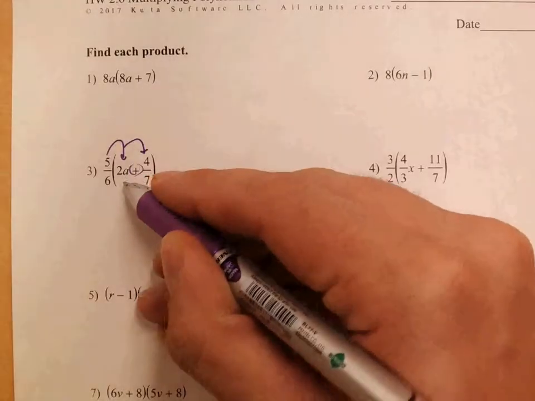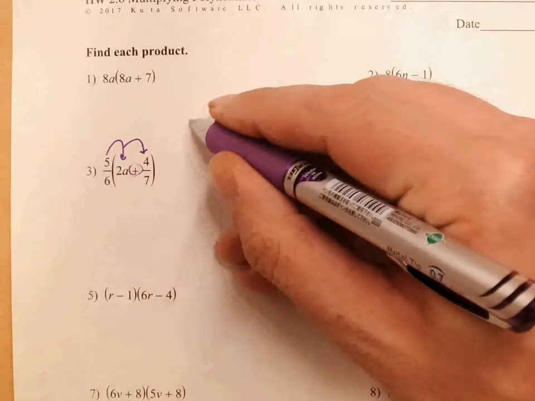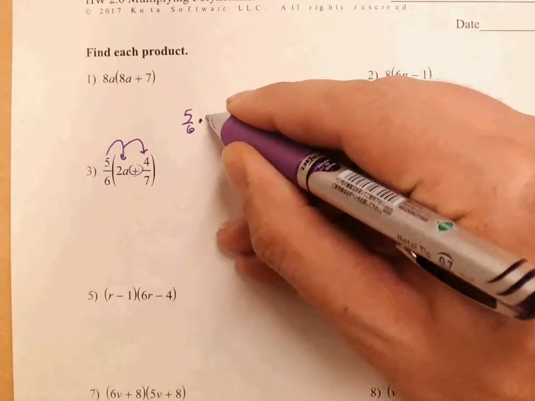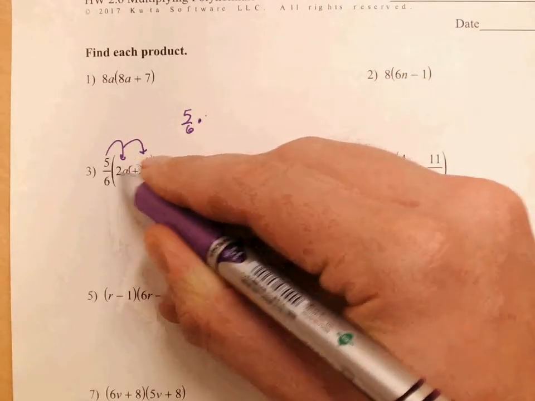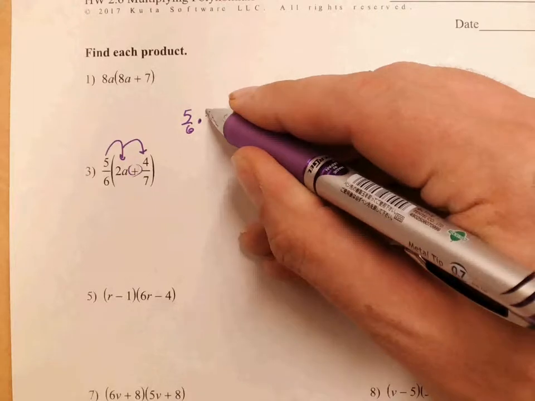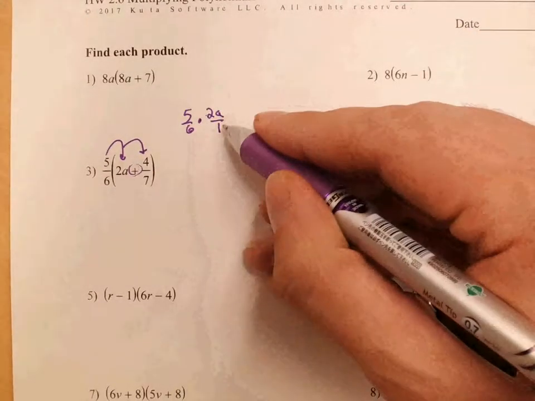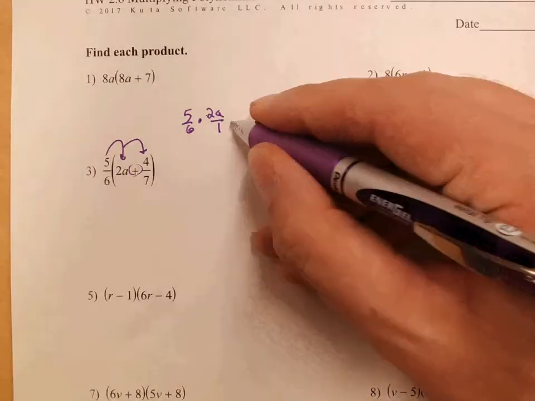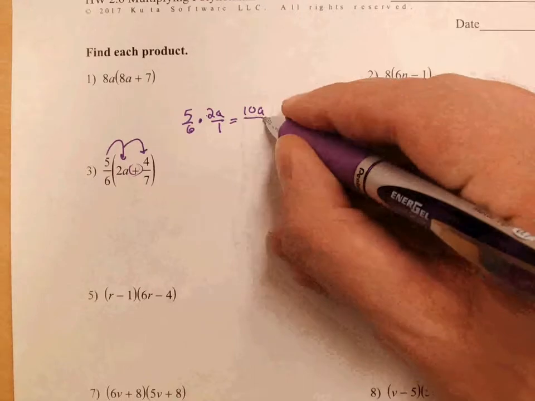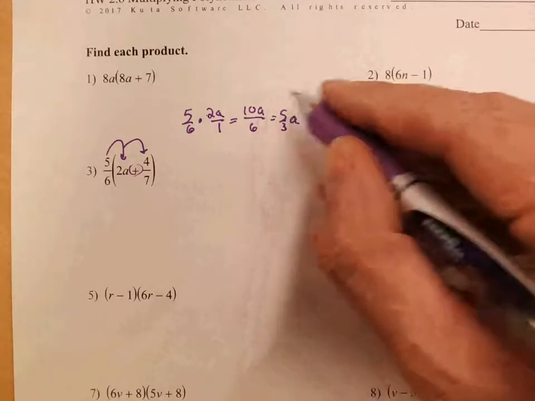And so we've got 5/6 times 2a. The tricky thing here is multiplying 5/6 times 2. When you're trying to multiply a fraction times a whole number, you can multiply it by that whole number divided by 1. So it's 5/6 times 2a over 1. That's still 2a. And so that will be 10a over 6, which is 5/3 a.